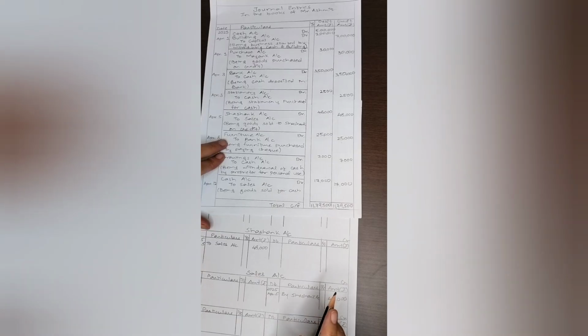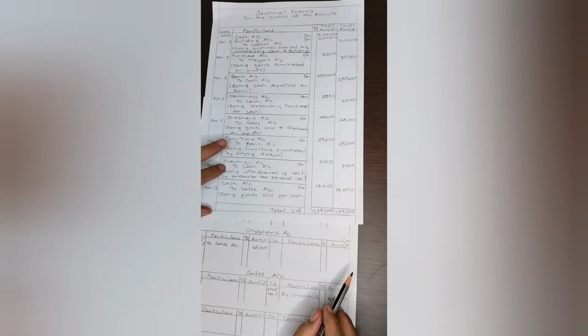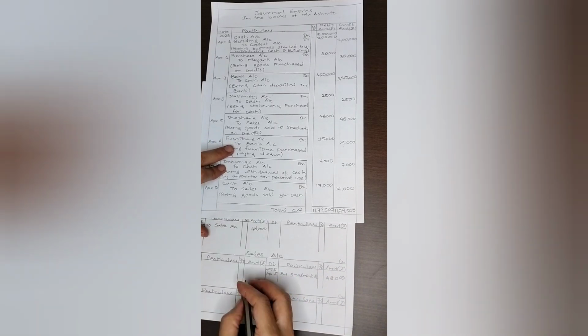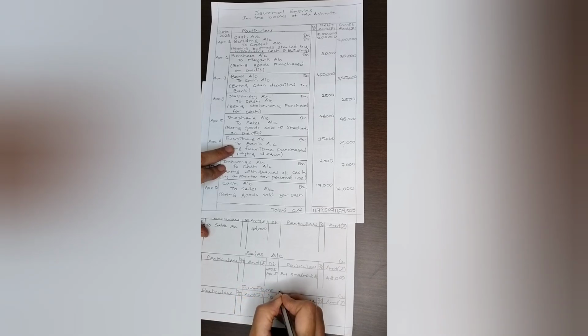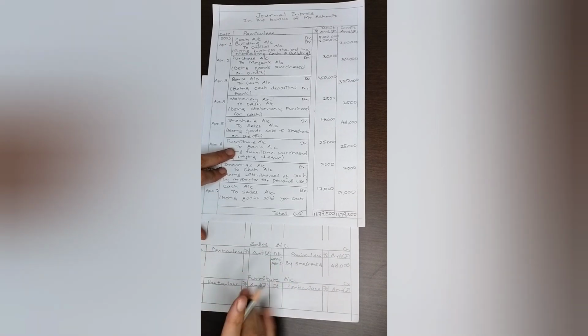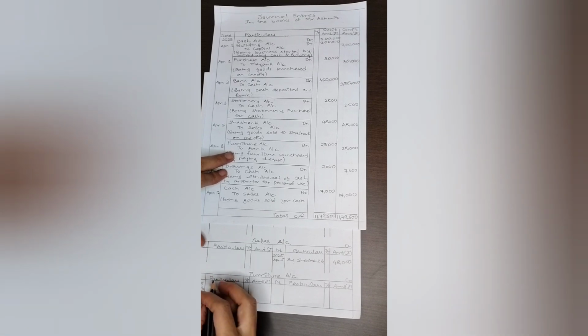48,000. And now the next entry is furniture account debit to bank account. We purchased furniture by paying cheque. So here we will prepare the furniture account. Furniture account is being debited. We purchased the furniture, it comes into the business, and we give a cheque for the same.